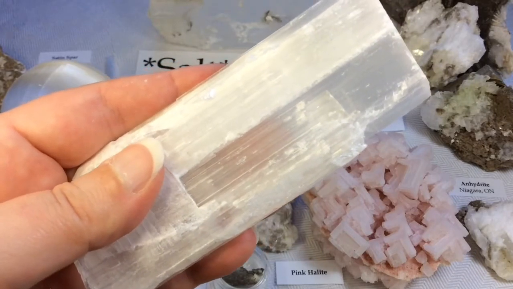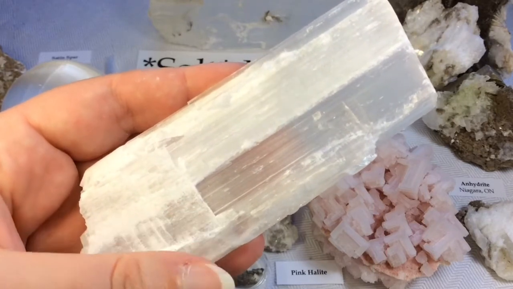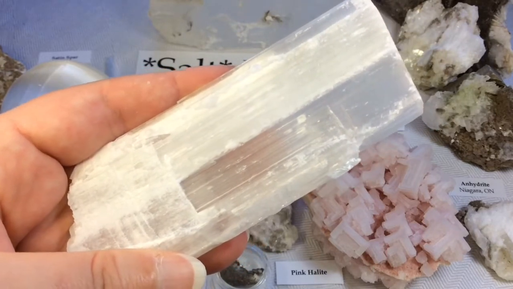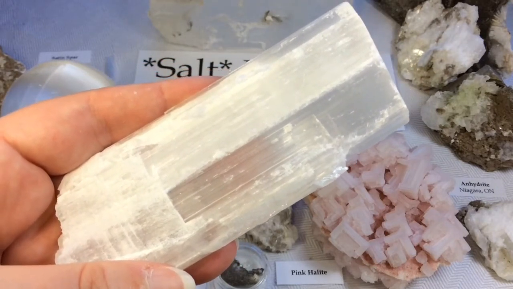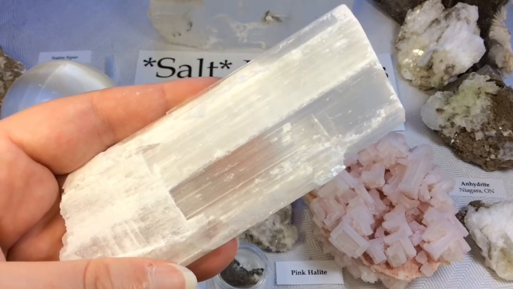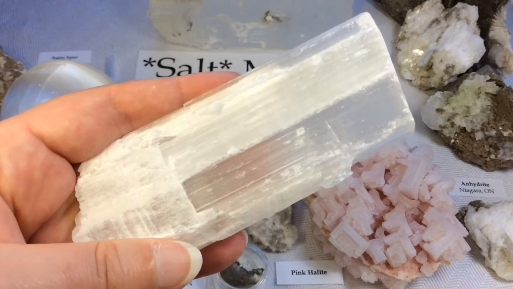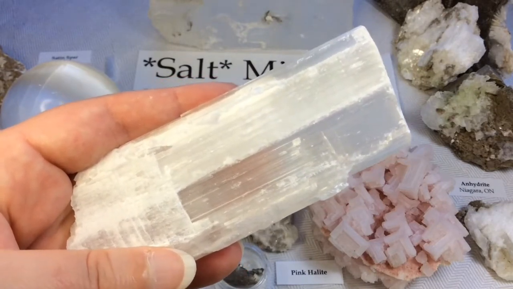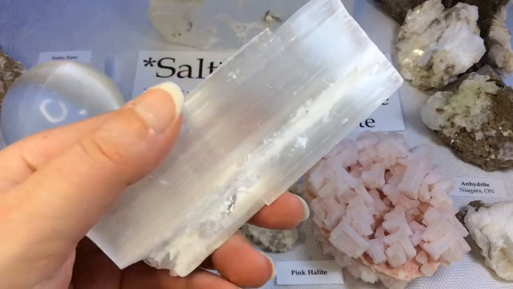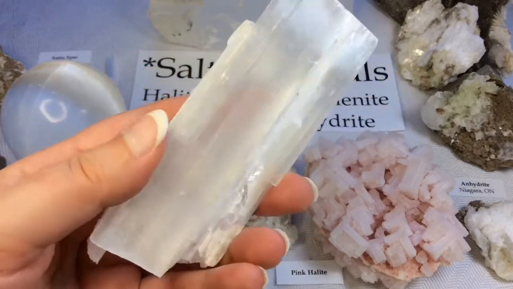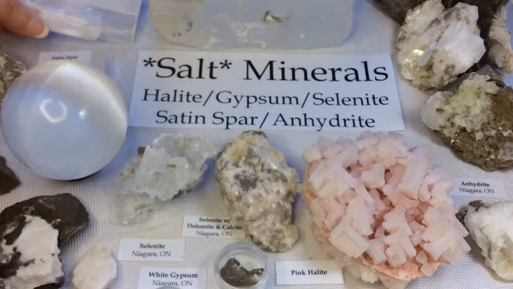So the Satin Spar name can also be applied to fibrous calcite. You need to be a little bit aware of which one you're buying. I guess it's just good to know. So fibrous calcite can also be considered Satin Spar. So it's recommended to label them if you're selling or handing off to a friend, to label them Satin Spar Gypsum or Satin Spar Calcite, just to help people differentiate, because they're very different types of minerals. They're not the same type of mineral. So it's just good to keep track of what we have.